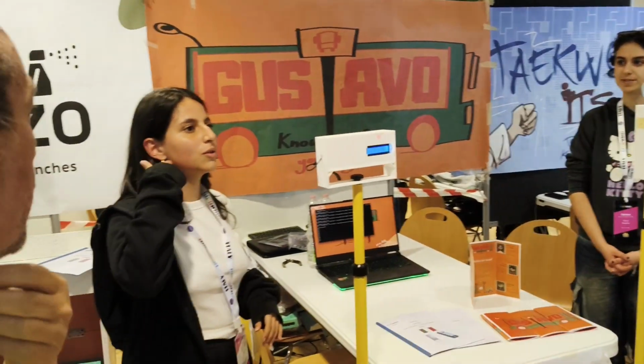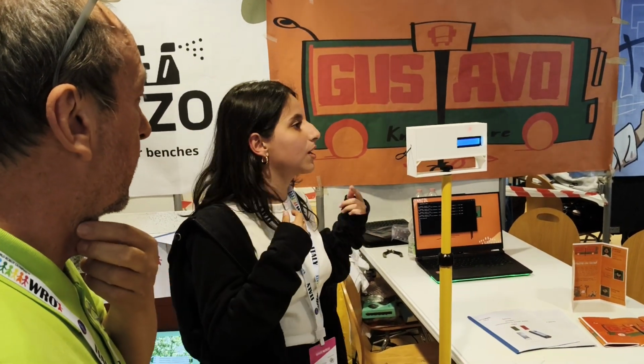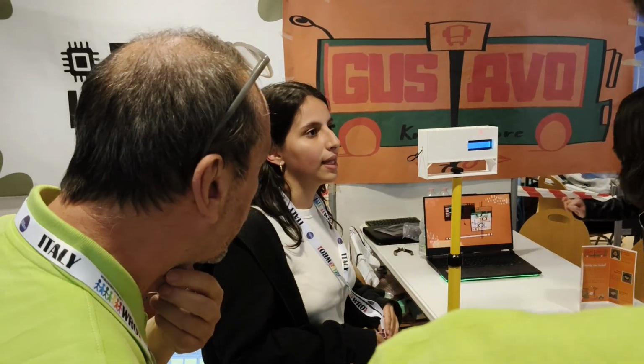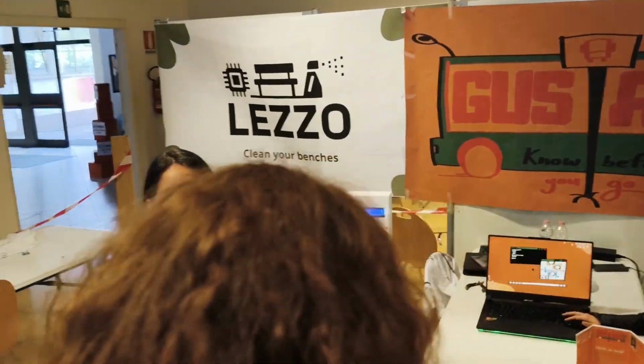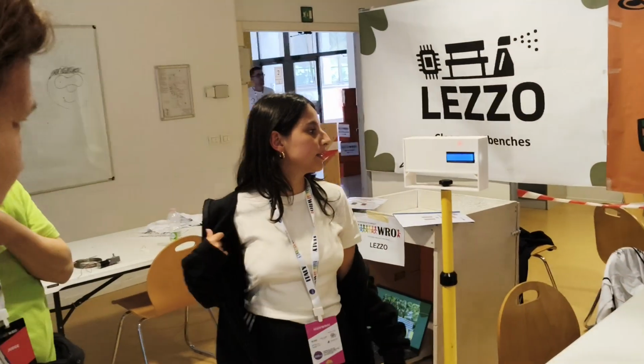Our project also utilized an artificial intelligence model. This is YOLO 11.1, that allows us to accurately count how many people got on and off the bus, even if the bus is really crowded.